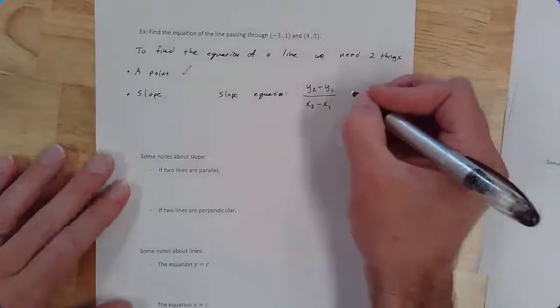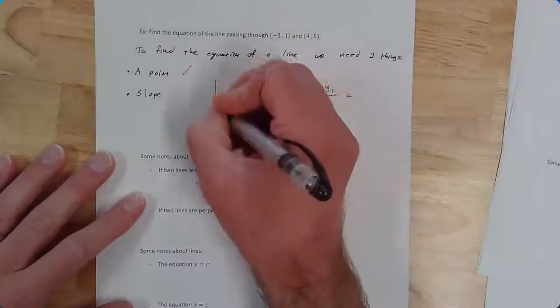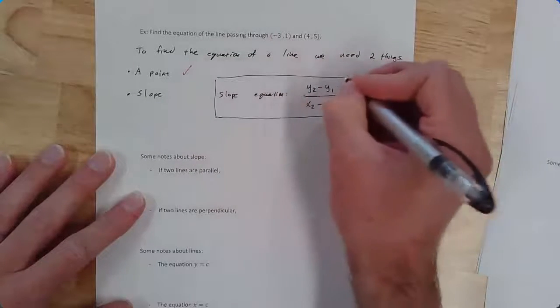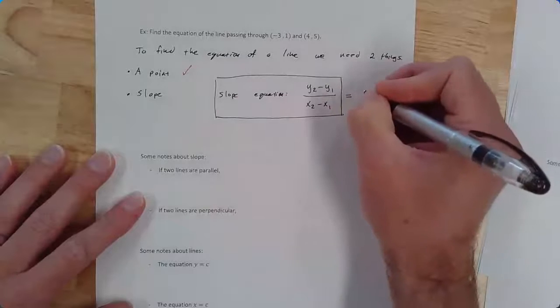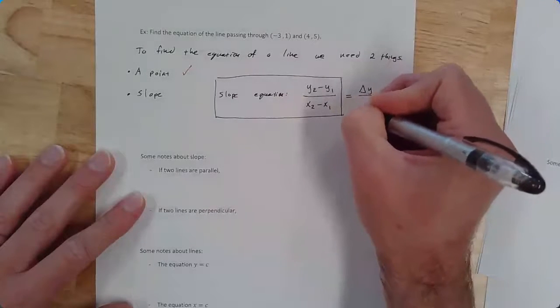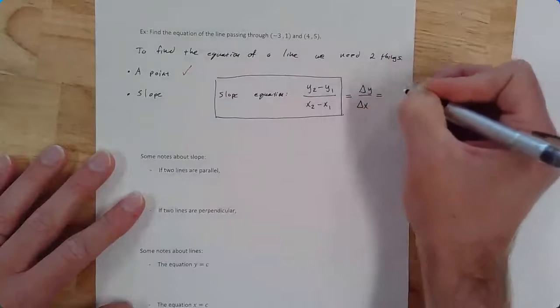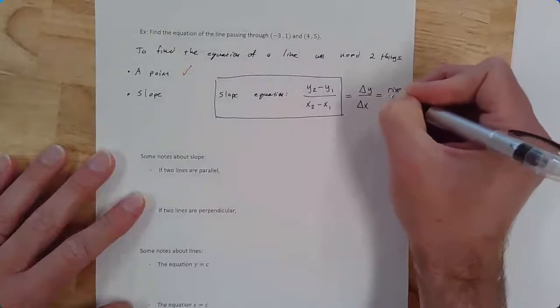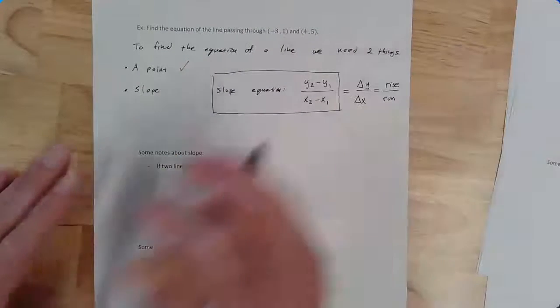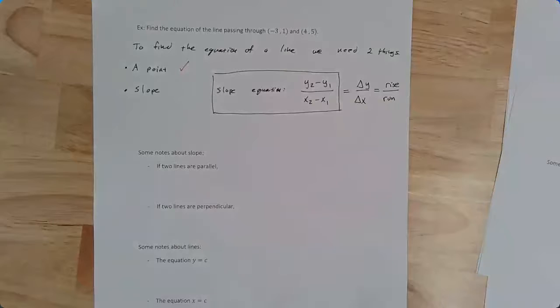Also, you can think of this as the change in y over the change in x, or if you prefer, the rise over the run. All things we say about slope.